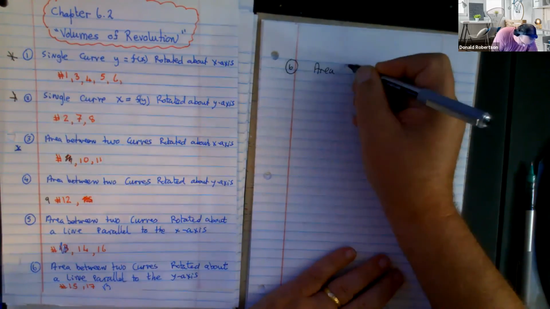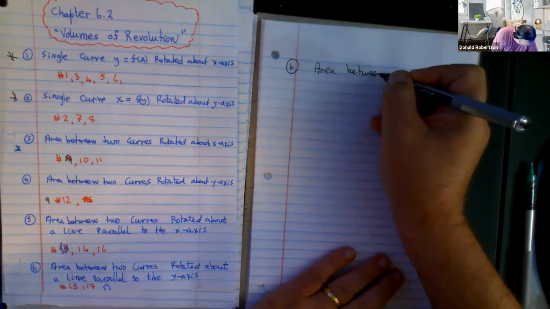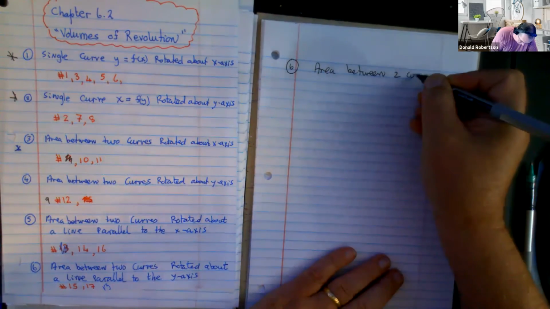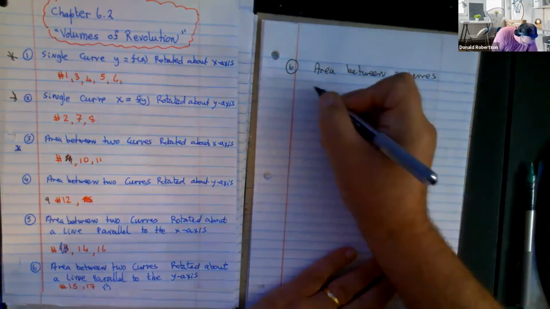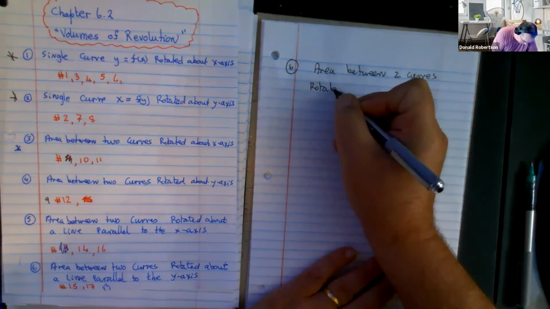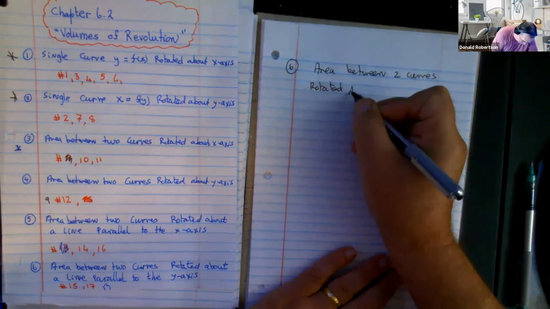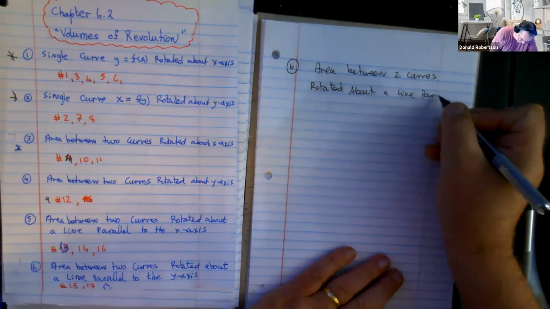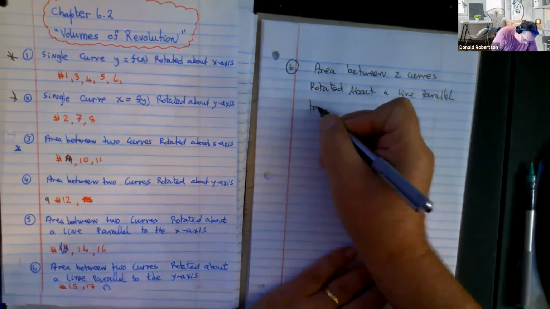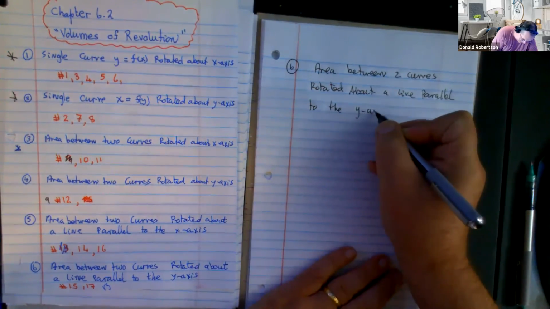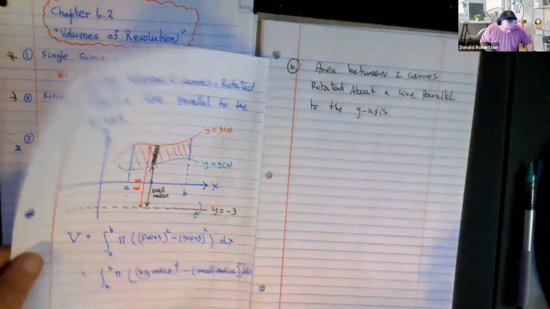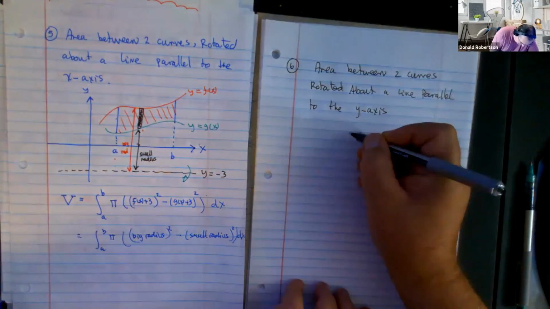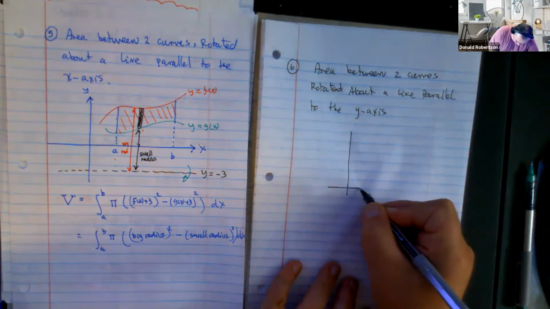We're going to look at the area between two curves, rotated about a line parallel to the y-axis. It's essentially the other orientation of this guy, right? So let's see if I can set up a general question.